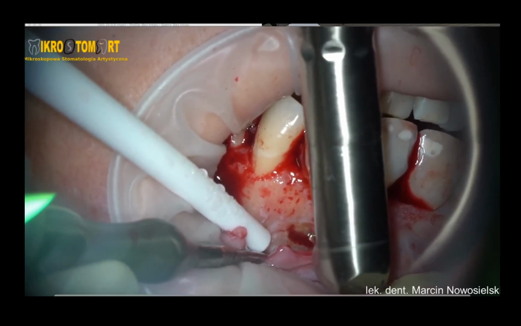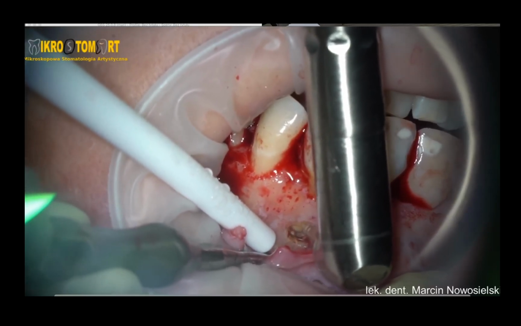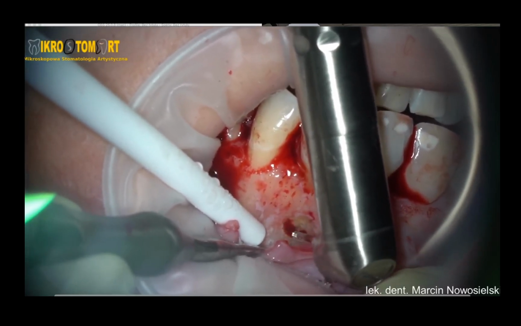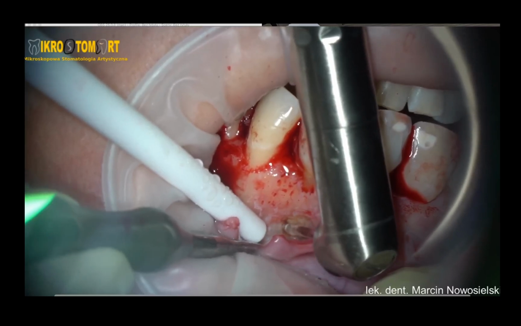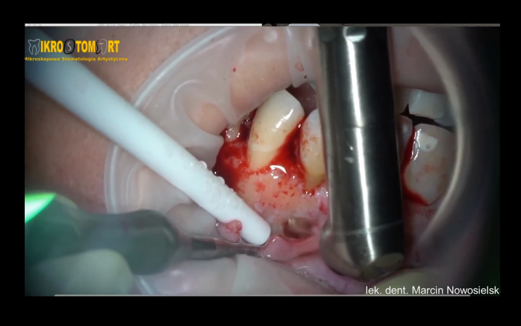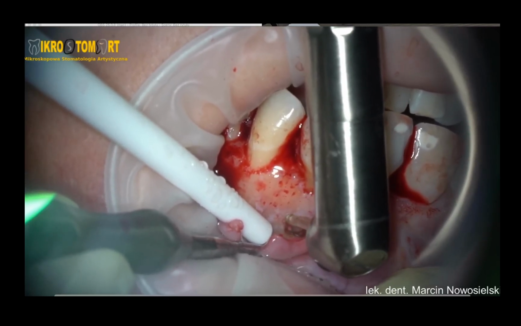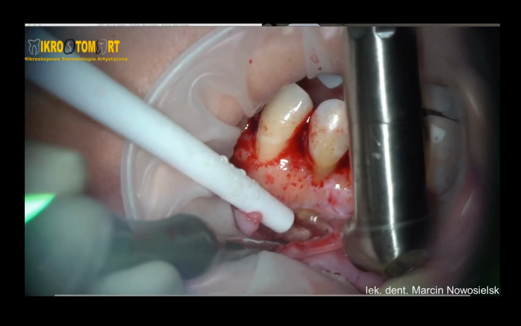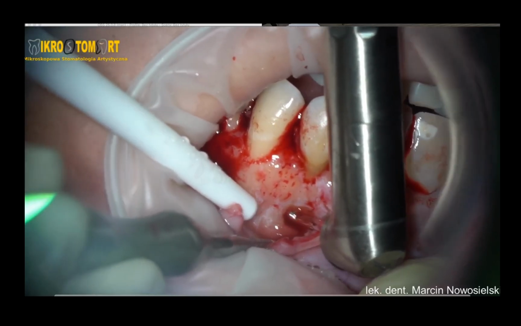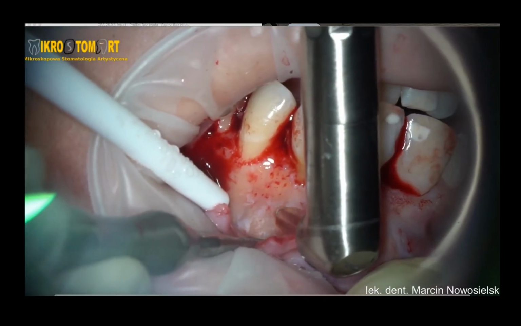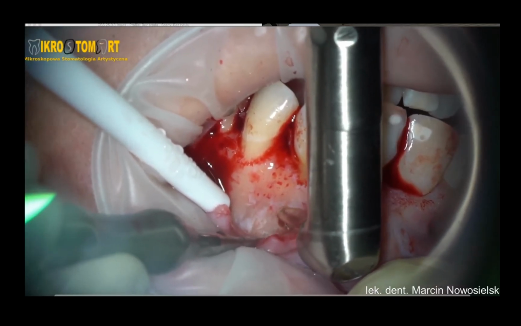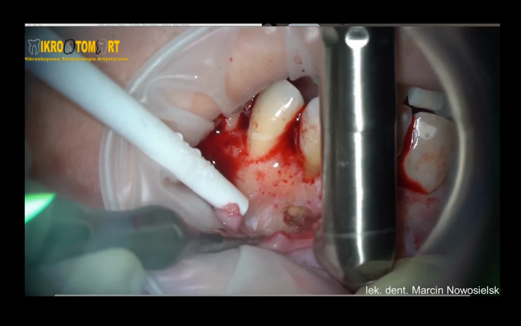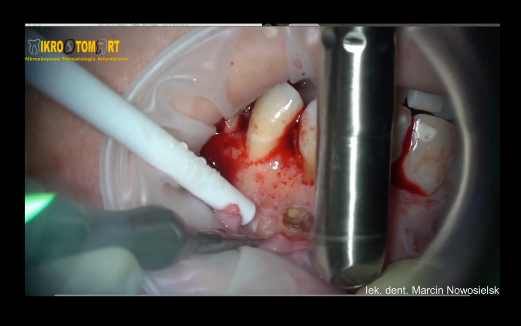All the tissues in our body consist of water, and the water which is inside this tissue, let's say, explodes, and with this explosion part of the tissue is removed, and we can very effectively proceed with our osteotomy. Effectiveness is not the most important thing here.